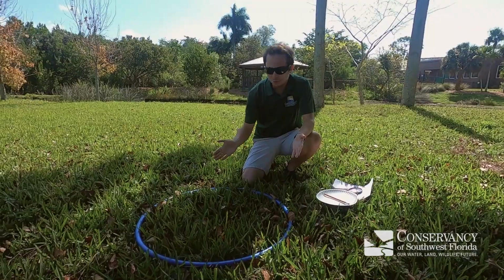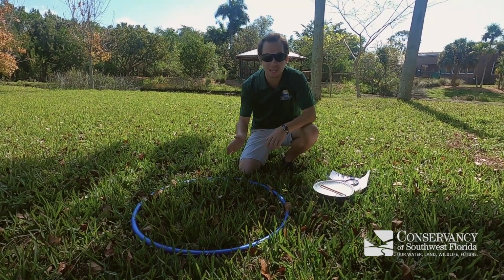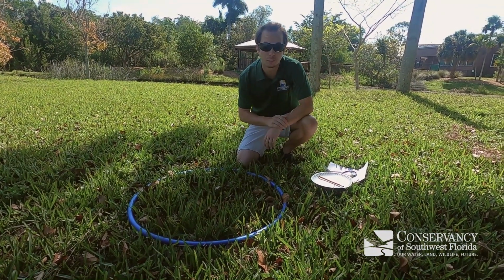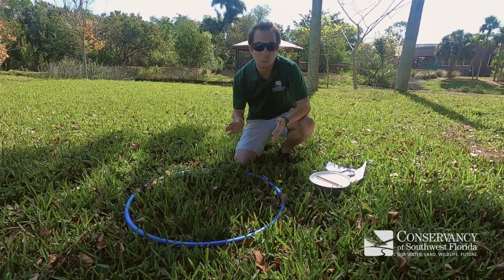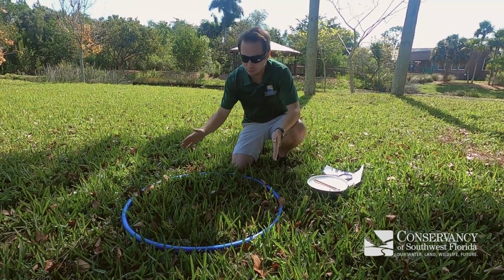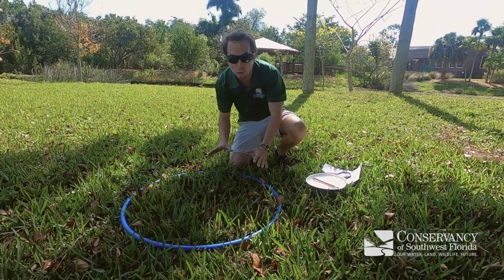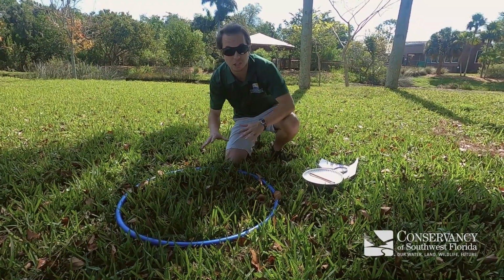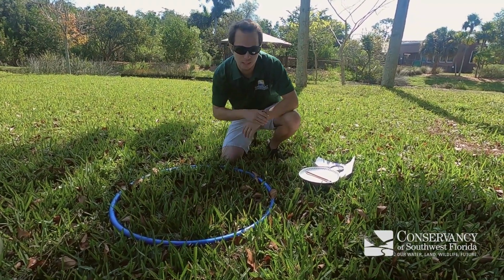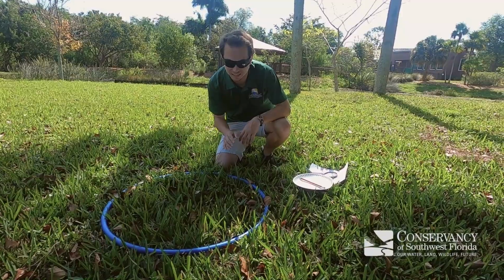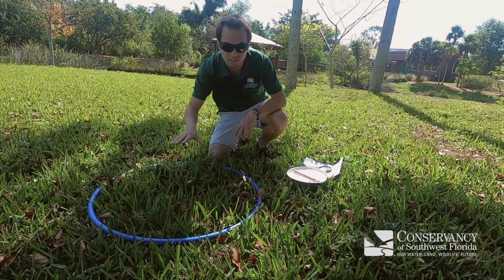Hey guys, so we've got our first transect here. This is sample site 1. We're going to do this a few more times, but let's talk about what we have to do once we have our first location. Enclosed within this hula hoop space is our quadrat, our study area, and we're going to be tallying every single insect that we find just within this area.